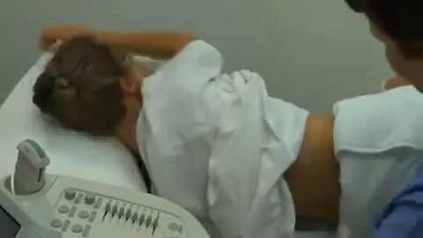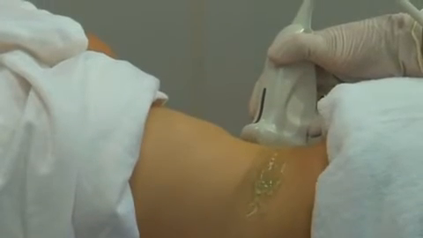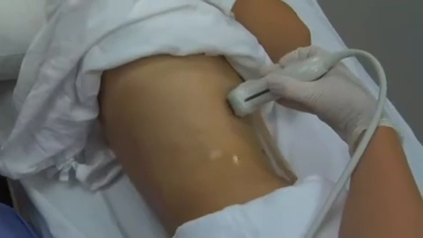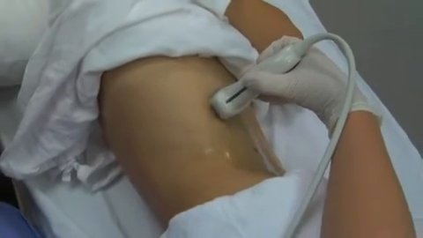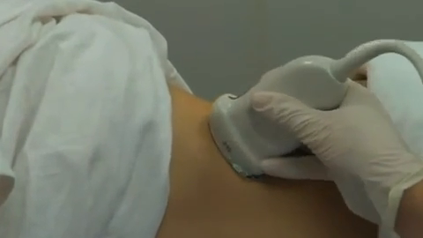If overlying bowel gas obscures the image, the patient position may be varied between lateral decubitus and posterior oblique, and the transducer approach varied from subcostal to intercostal as required. Repeat the steps for scanning the left kidney with the patient in the right lateral decubitus position.